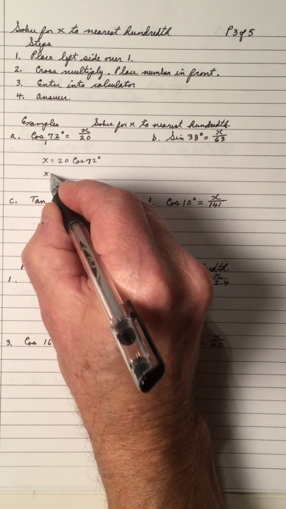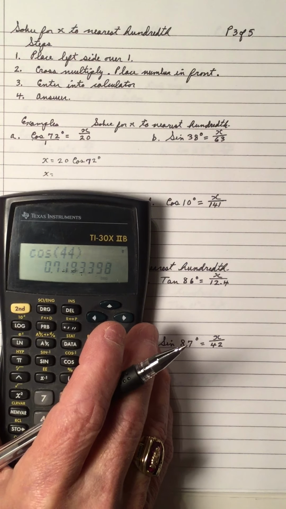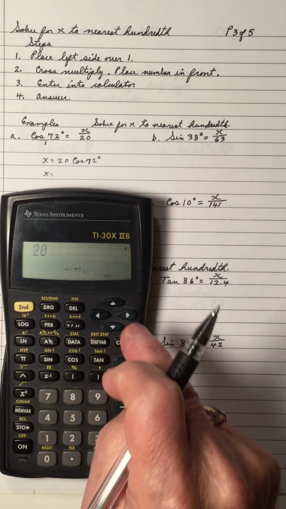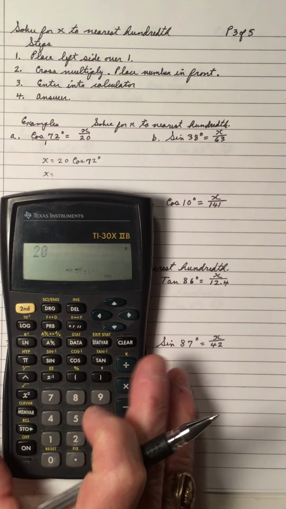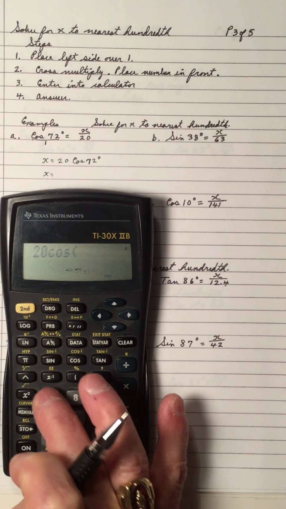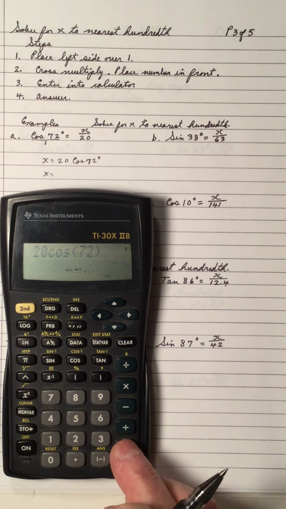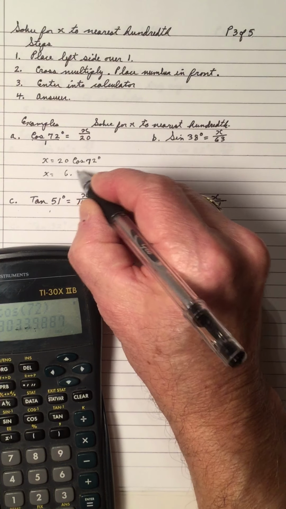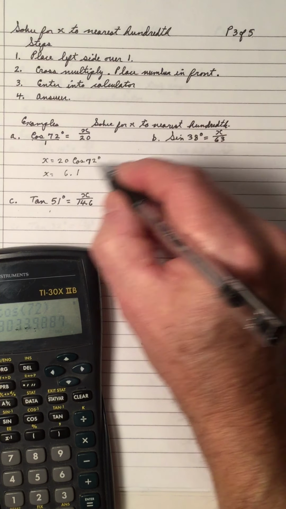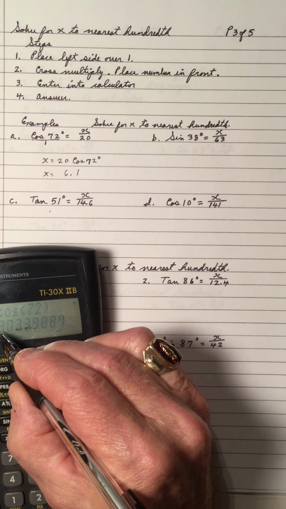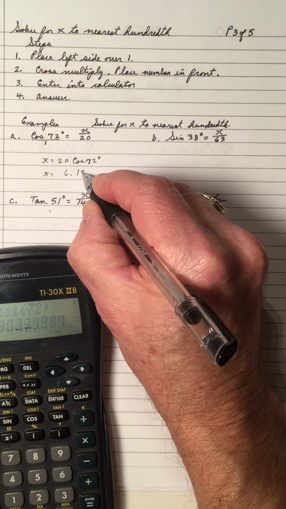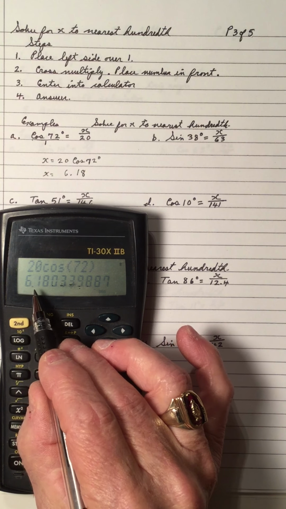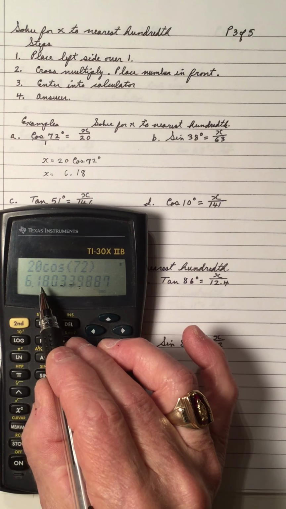And what you do now, you take your calculator that I showed you, and you put 20 cos 72, and that gives you the answer 6.18. As said, to the nearest hundredth place, the 8 is in the hundredths place, so I don't change the 8 because that's less than 5. Again, 6.18, the hundredths place, this is less than 5, so it stays as an 8.